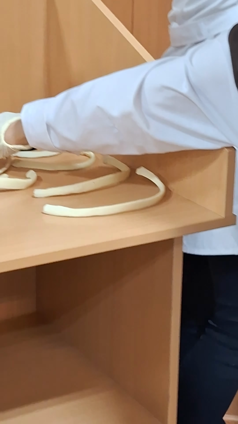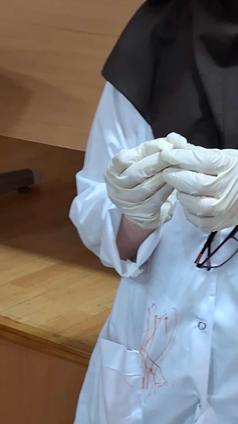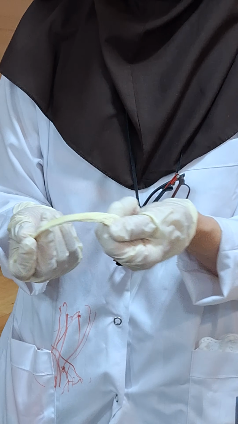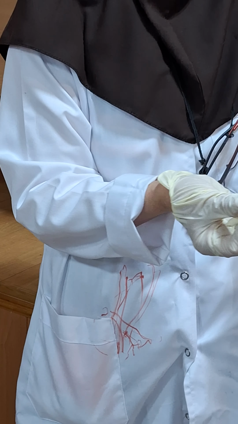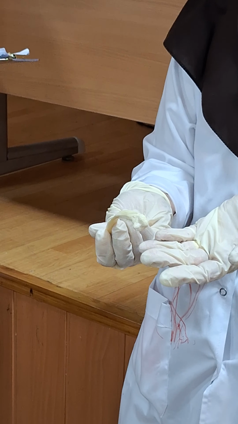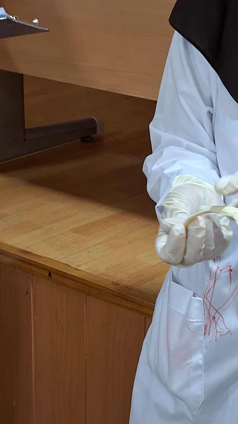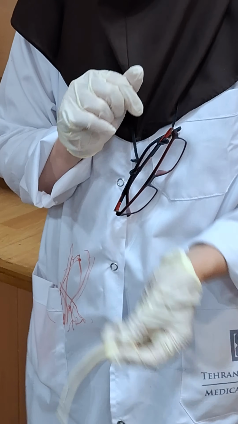Now about the 12th rib, look at the 12th rib. The head has a complete facet. Are you able to find any tubercle? No. Are you able to find any costal groove? No. Are you able to show me the neck? No, because the tubercle is not here. And it is very short.